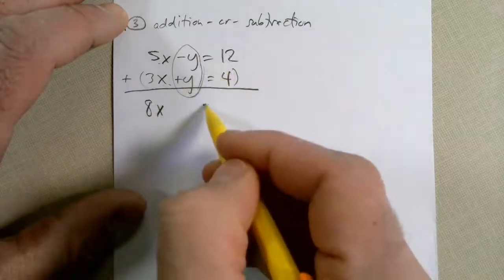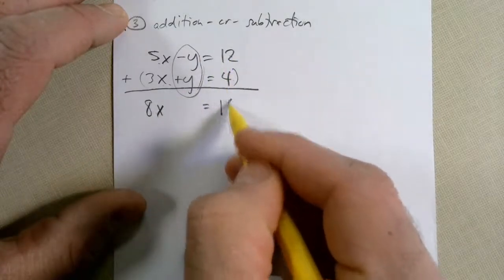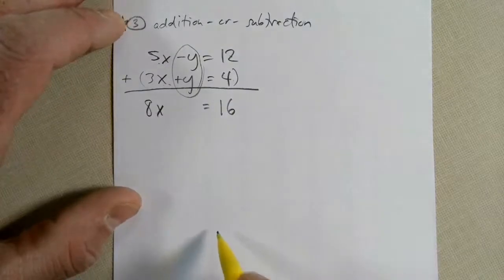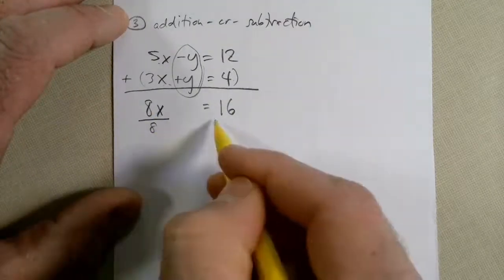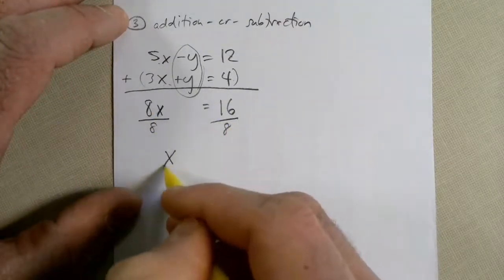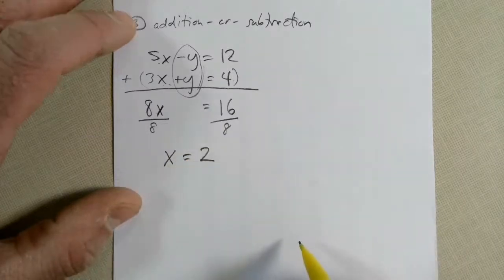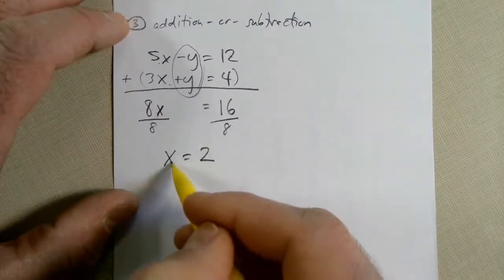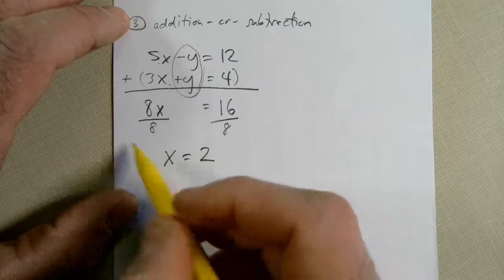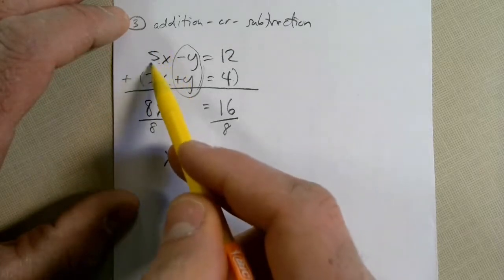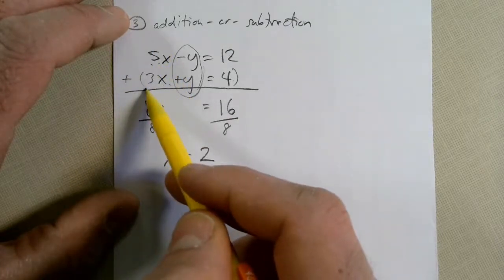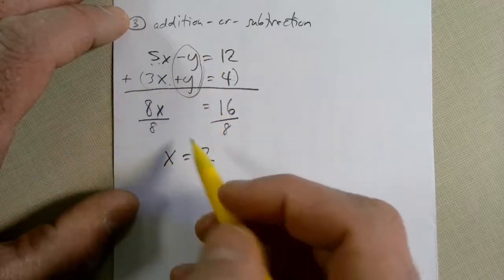8x is equal to 12 plus 4. 8x equals 16. Divide both sides by 8, and you're left with x equals 2. Now, I have to take x equals 2 and plug it back into this equation or this equation, doesn't matter which one, and find out what y would be.